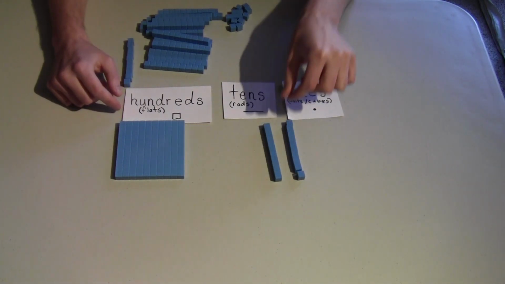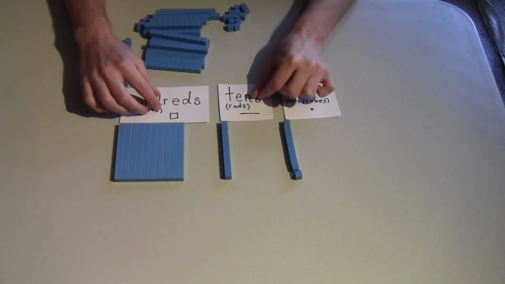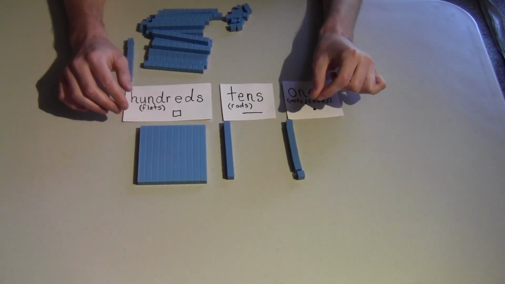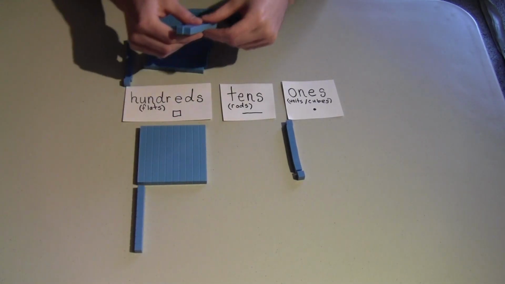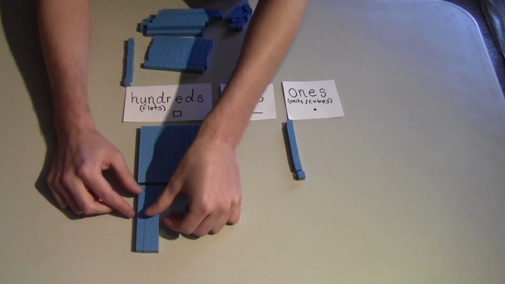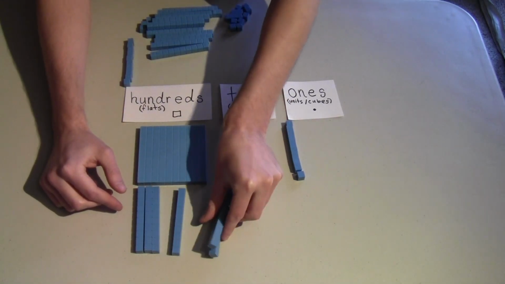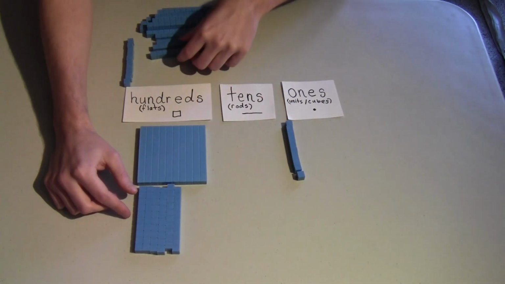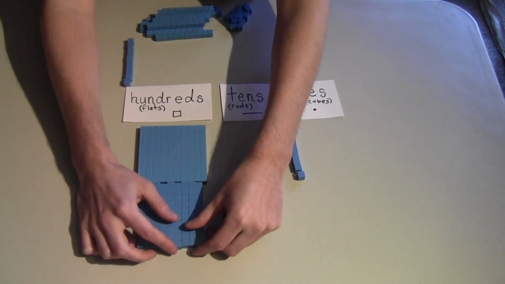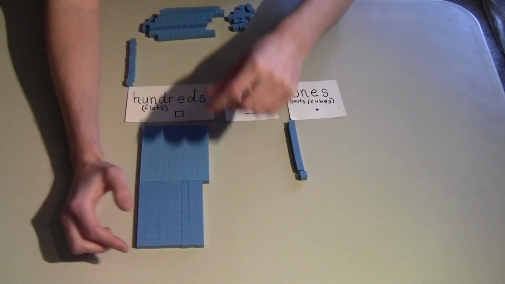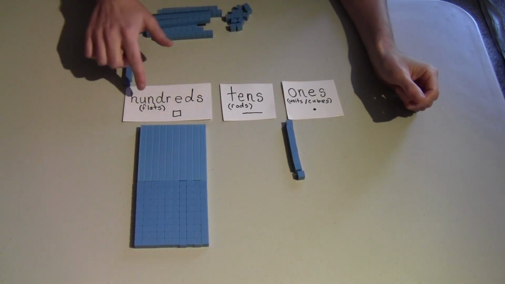Let's look at next comparing the rods to the flats. So how many rods do you think it takes to be the same as a flat? You can pause the video to think about it, and let's look at it together now. So I'm going to count up the rods that it takes to make the same size as a flat. So 1, 2, 3, 4, 5, 6, 7, 8, 9. Put them right beside each other so you can really see. So we're at 9, 10. So it takes 10 rods to make up one flat.